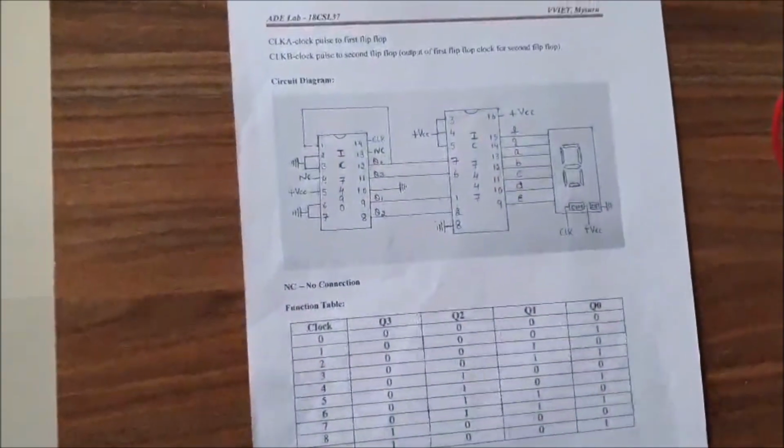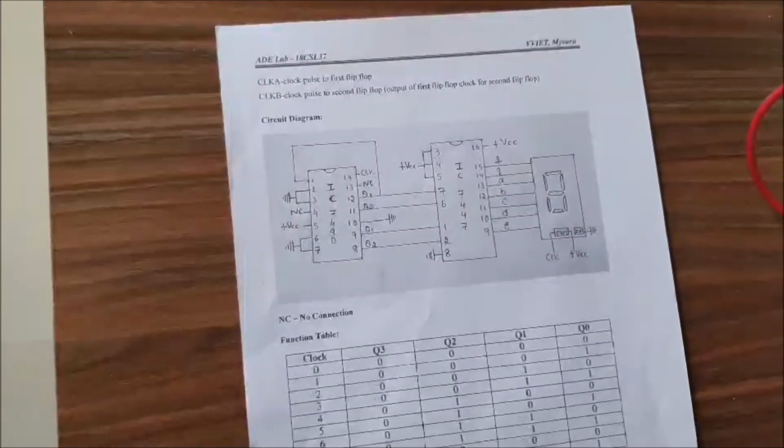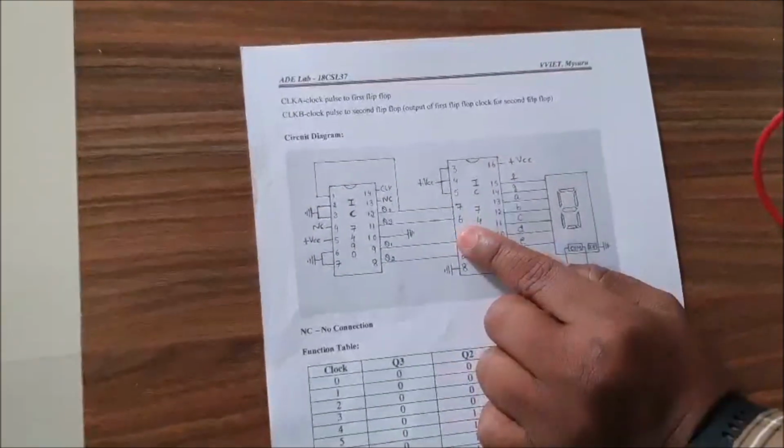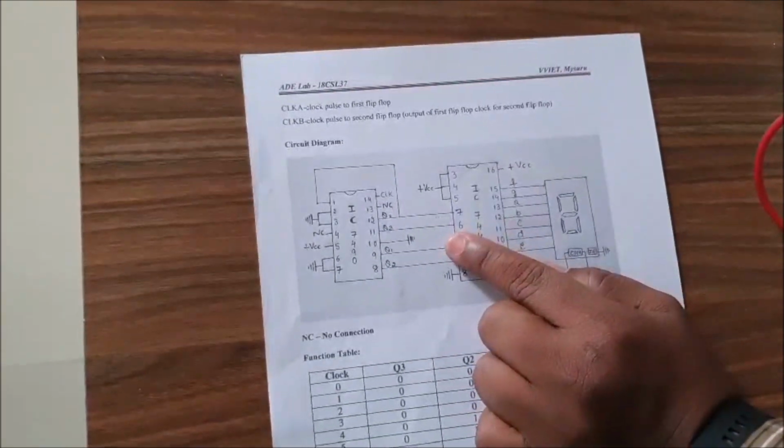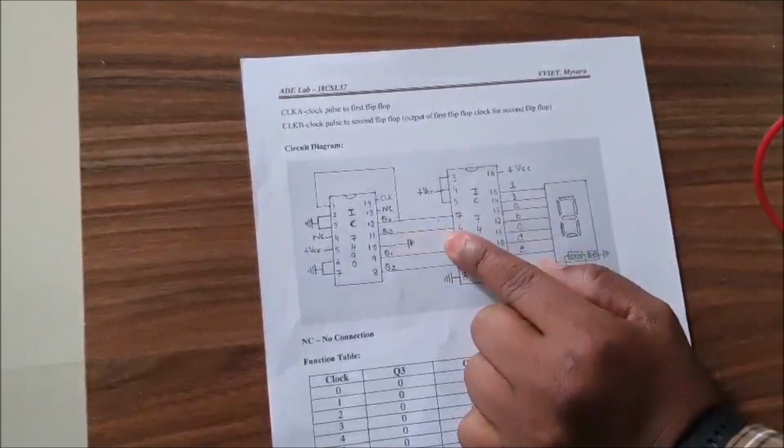Next, we need to do the connection for the 6th pin, where Q3 should be connected.